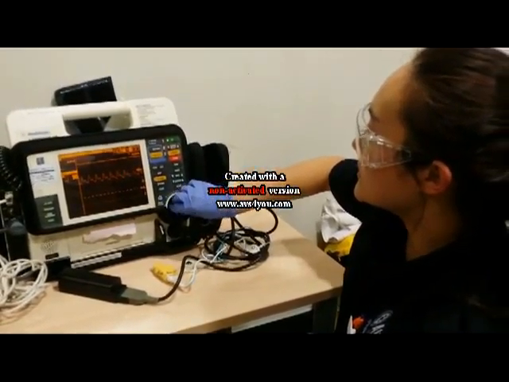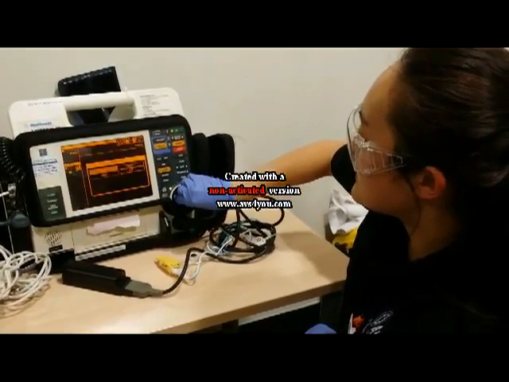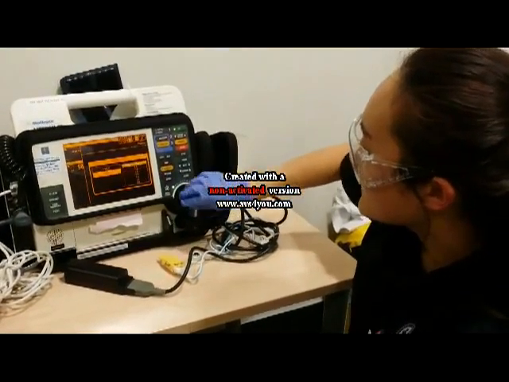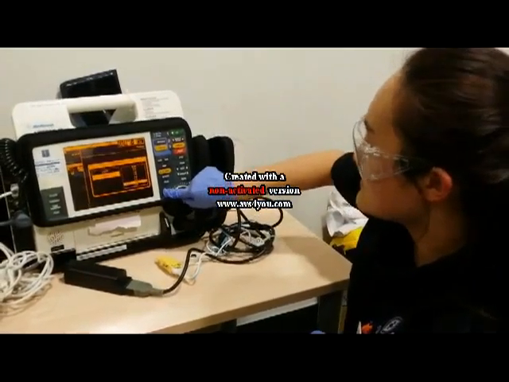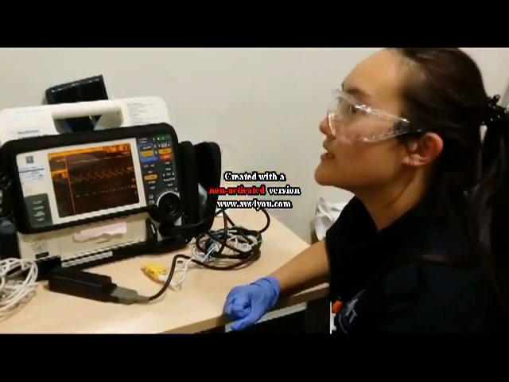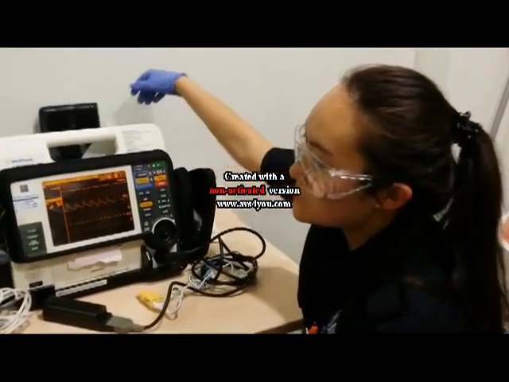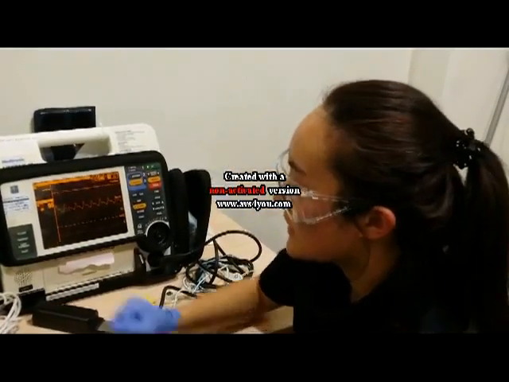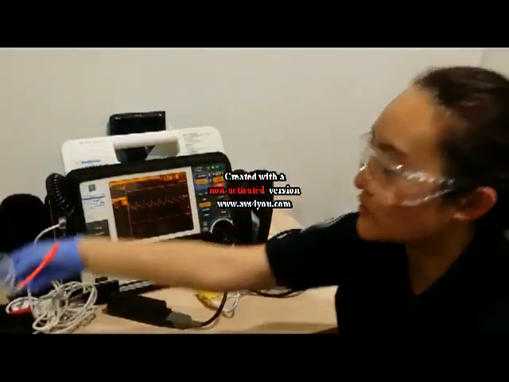And then for the ECG size, just select this, and then the size here, and then just select size. And then for the NIBP, this is the blood pressure, and also the EtCO2 is located here.